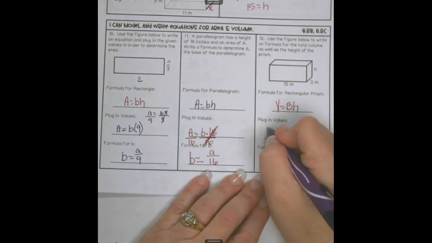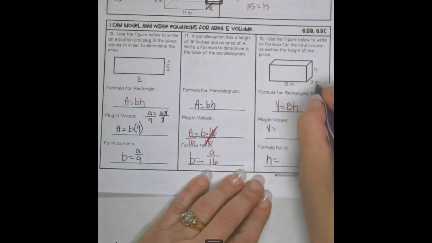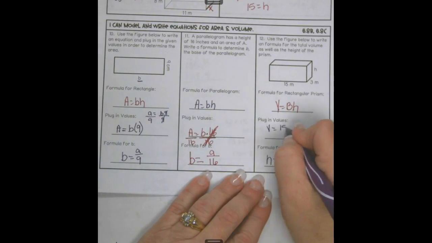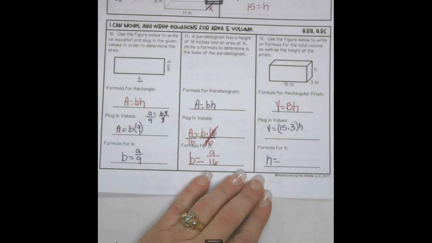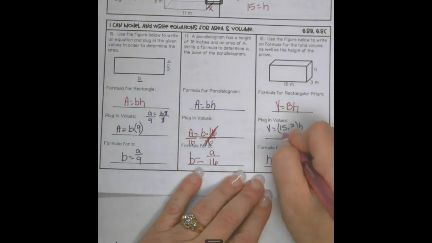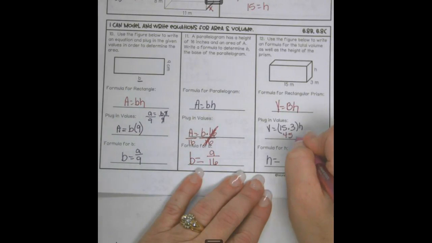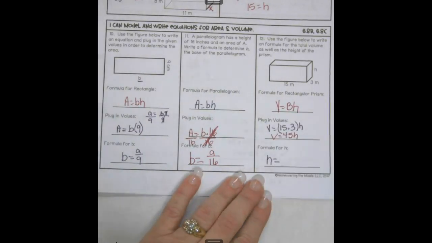So here I know my volume equals the area of the base is 15 times 3 times a height. 15 times 3 is 45. So I have 45H equals volume.